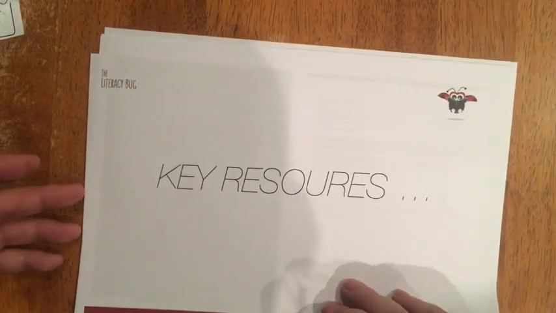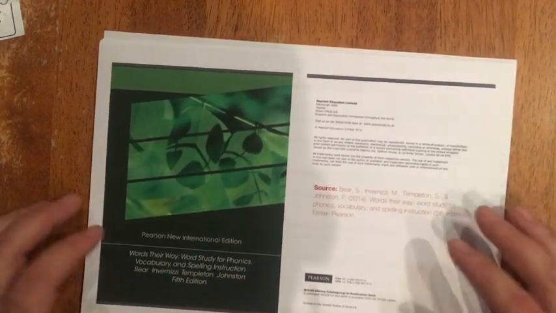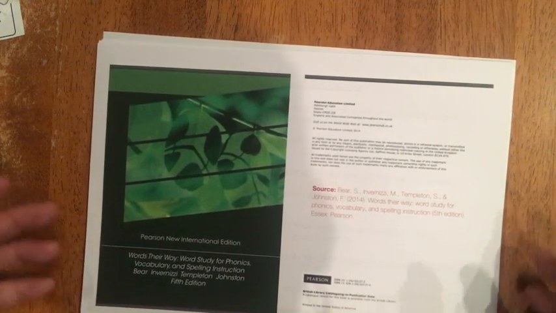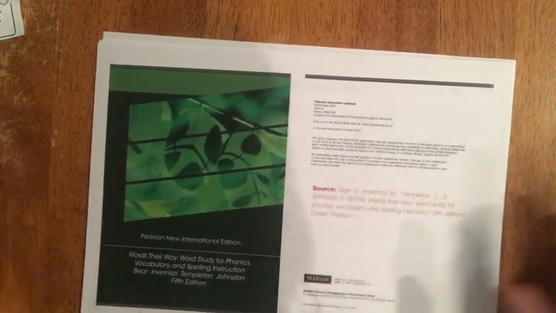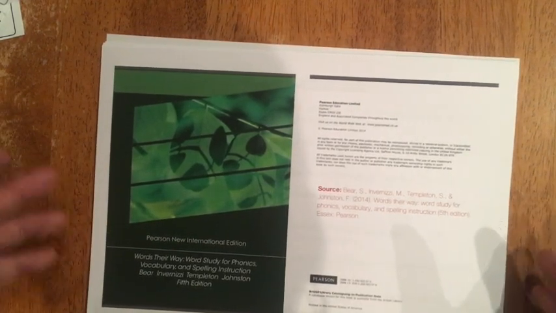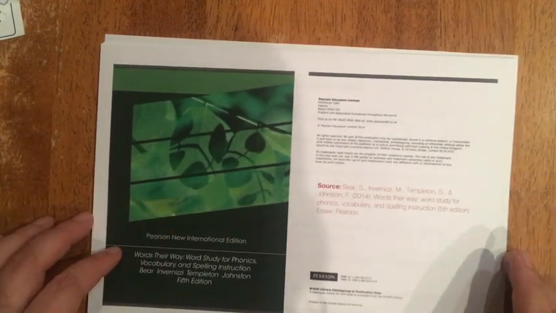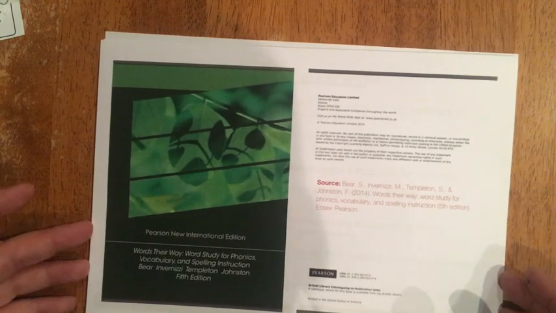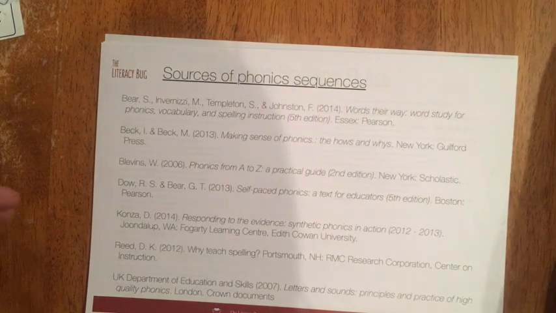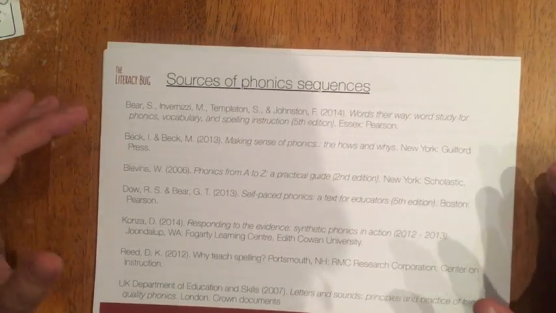Now, key resources. What I've repeated throughout the presentation is there's a great resource called Words Their Way, Word Study for Phonics, Vocabulary and Spelling Instruction, highly regarded, by Bear et al. I'll put the reference there. So pause the video and write it down and find the ebook, so it's available as an ebook as well as a physical book. Heaps of information and knowledge contained therein, but also download the slides and you can find that reference subsequently.